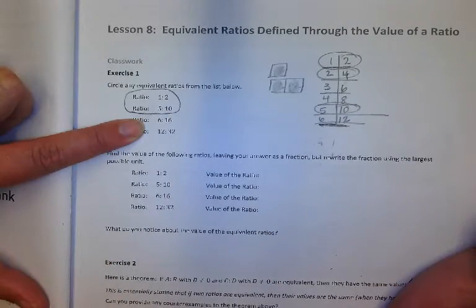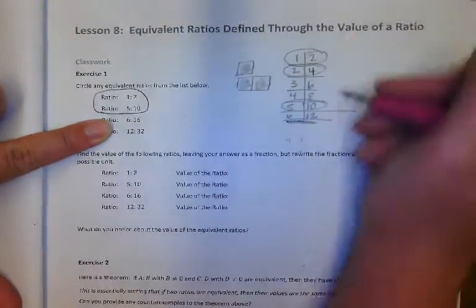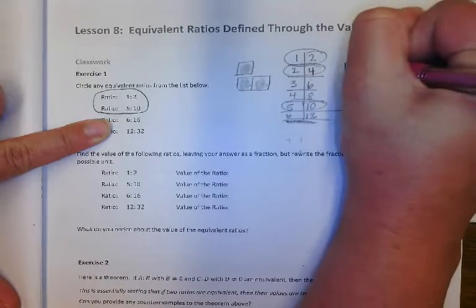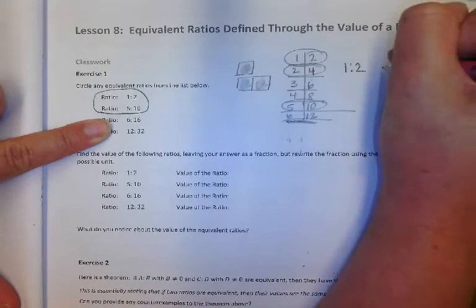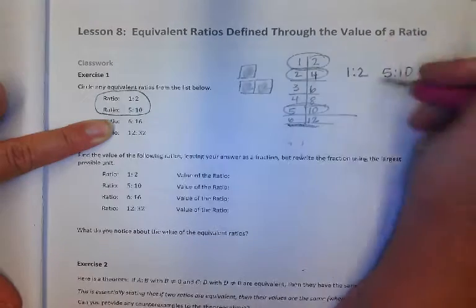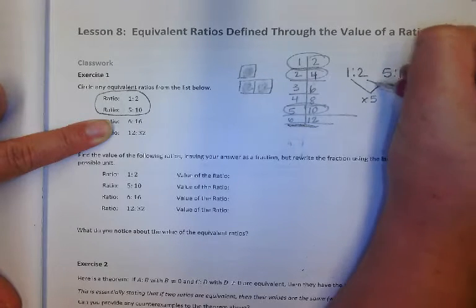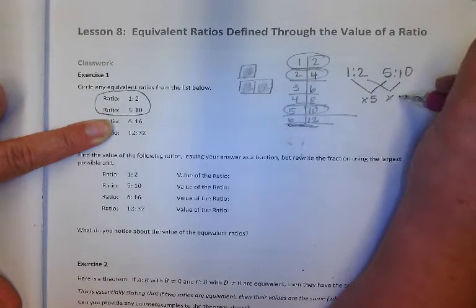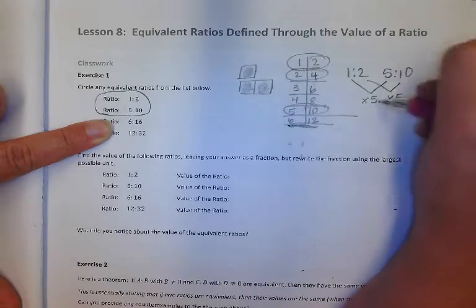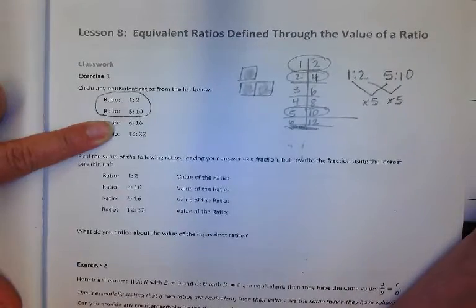They're not lining up. The other way we could tell if they're equivalent is if we did 1 to 2, and then 5 to 10. So 1 times what gives me 5? 5. 2 times what gives me 10? 5. They both are getting multiplied by the same number, so they're equivalent.